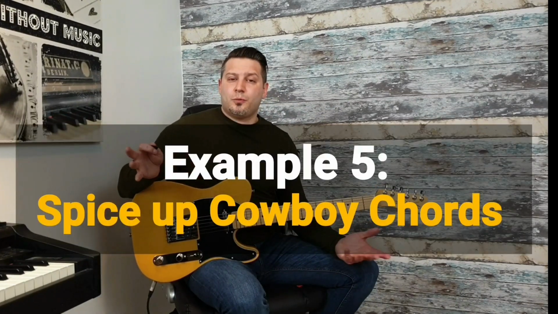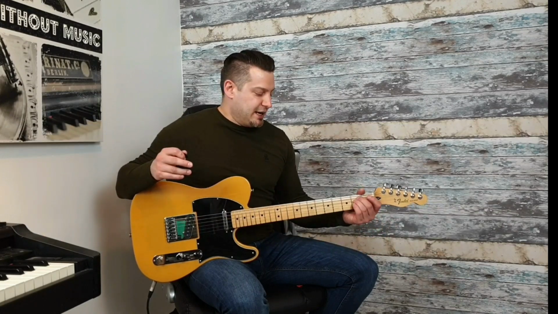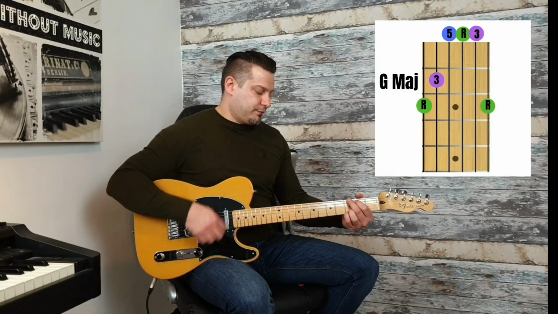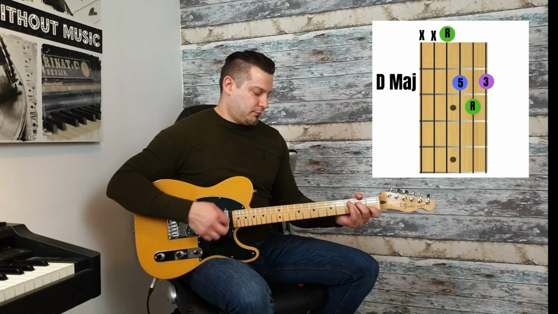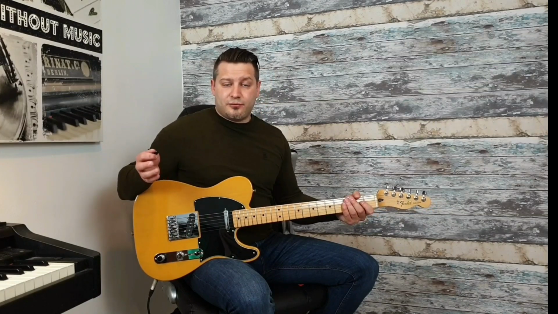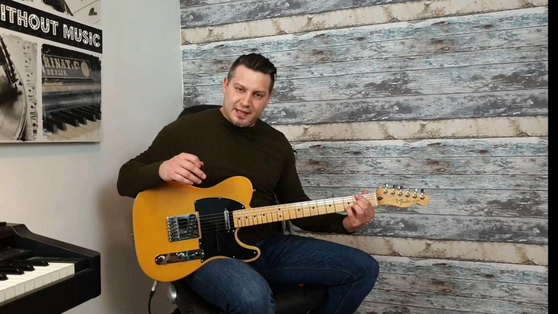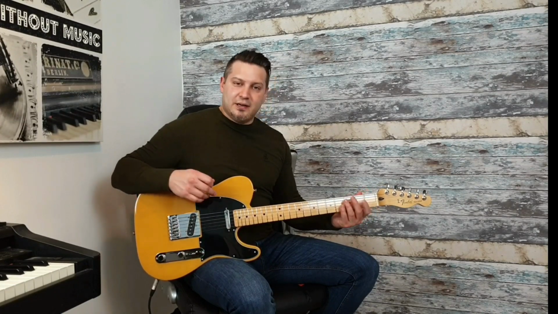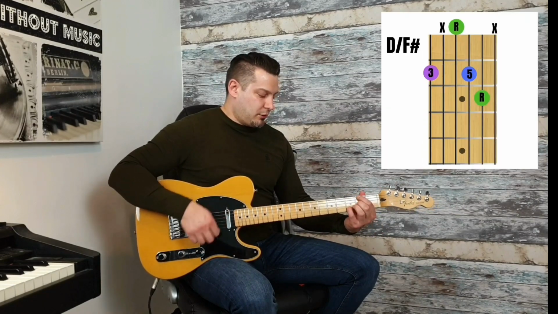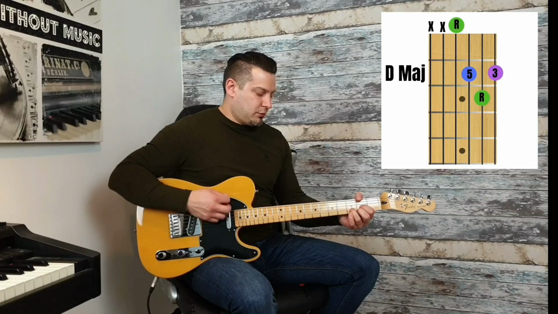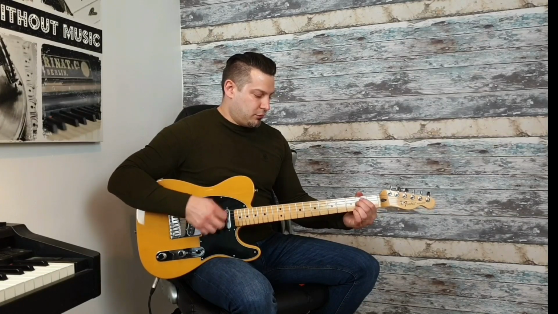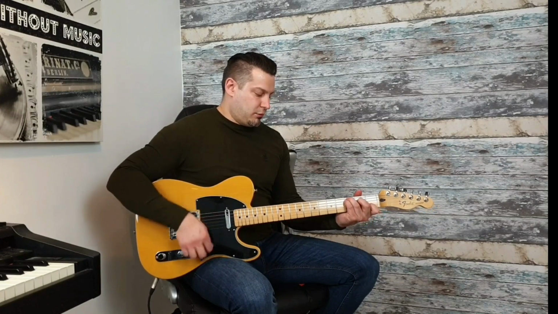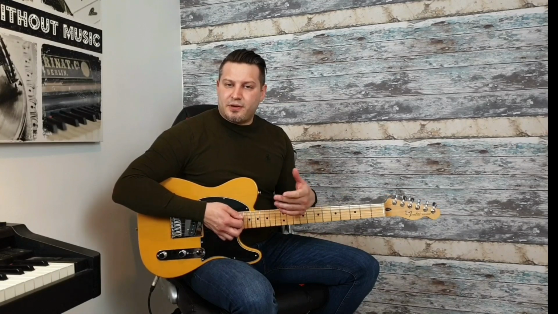So for example, if you're doing normal straight cowboy chord stuff, let's say we chose E minor, G, D, and C. Great stuff, normal stuff. But if we want to spice it up, maybe we'll get that D over F sharp in there before we get to the G. Maybe on the C at the end, we'll put the fifth in the bass with the G and see how that sounds. We start to build up a bit of a different progression.